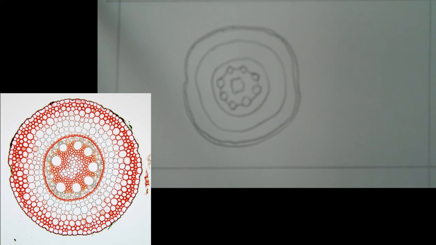Labeling structures here, you're really not going to be able to label something that's unfamiliar, and you won't be expected to. So if you're drawing a plan diagram, I think this would be a reasonable plan diagram for a picture like this. Cool.